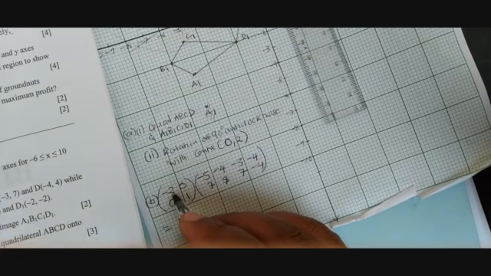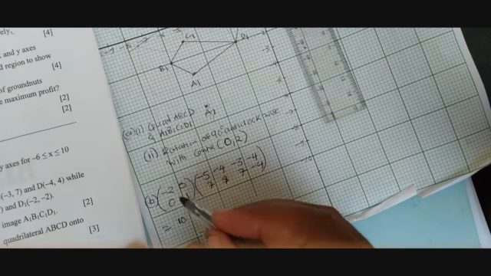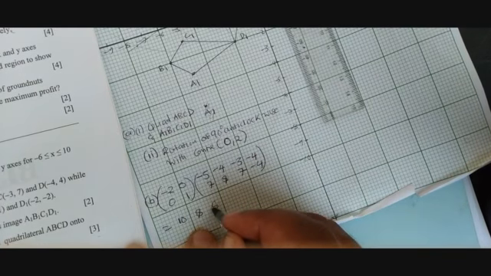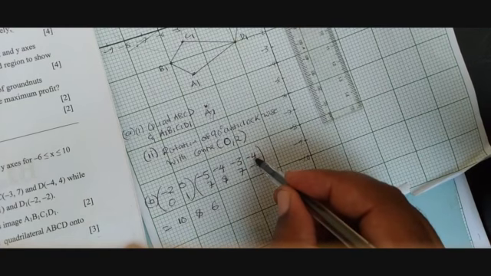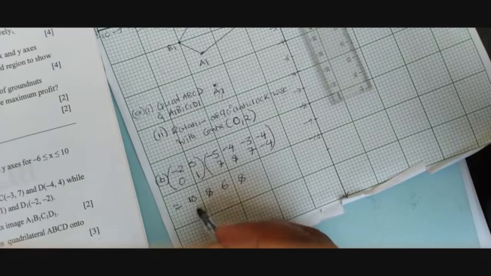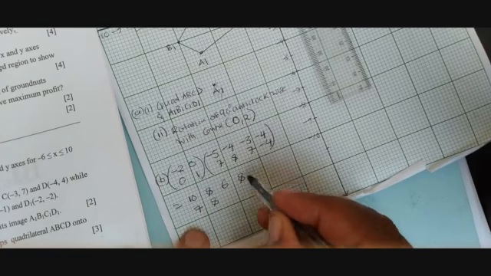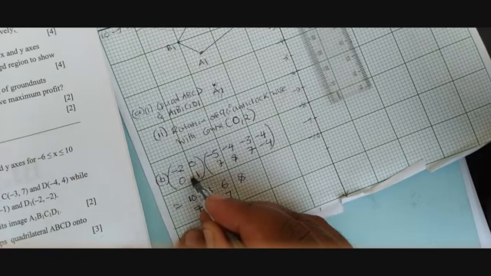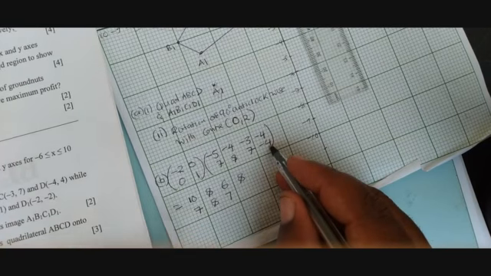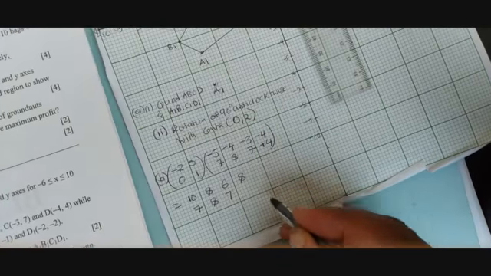Then you ignore the zero. 1 times 7 is 7. 1 times 8 is 8. 1 times 7 is 7. 1 times -4 is -4.